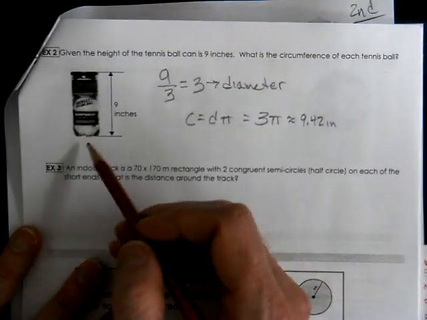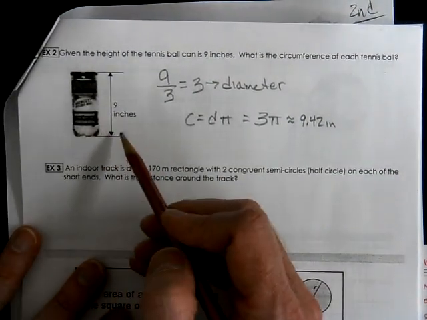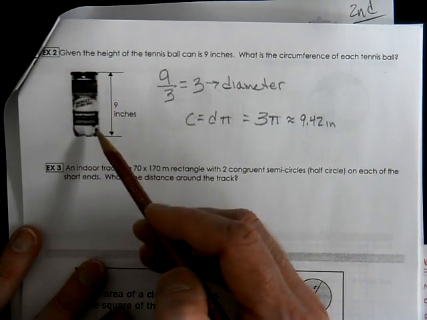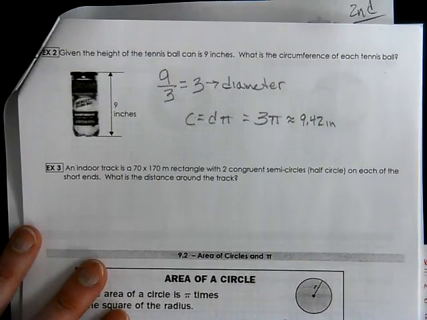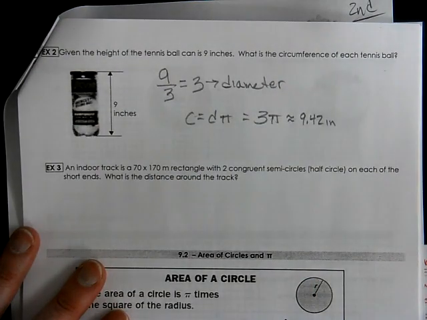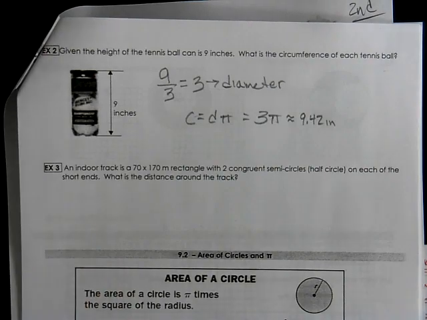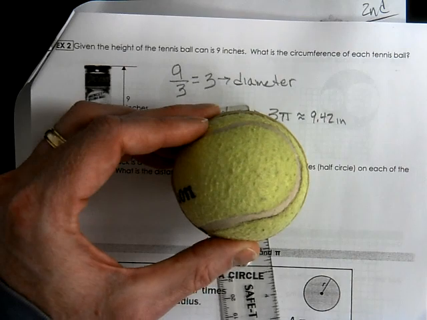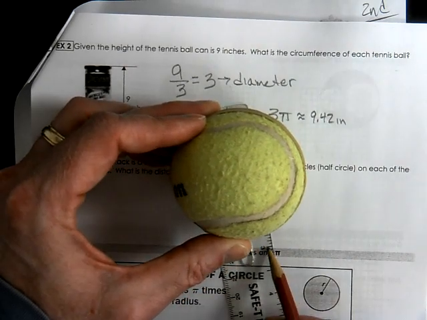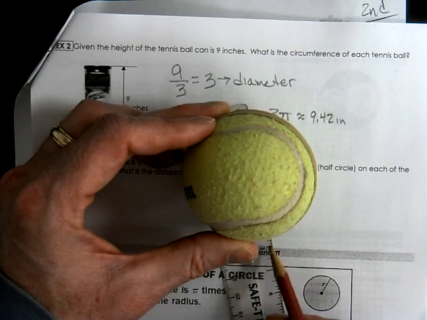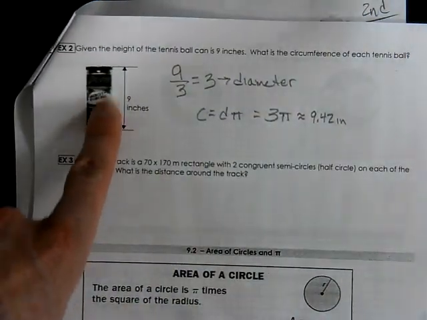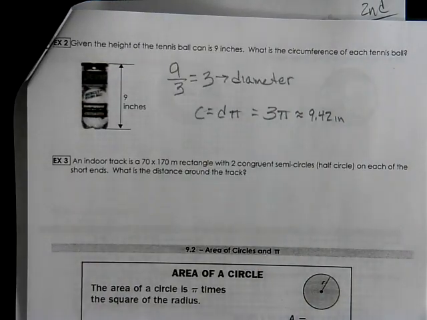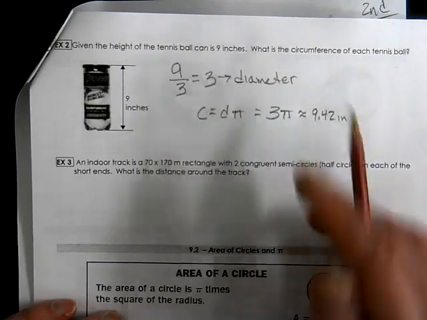So I'm not convinced that 3 tennis balls reach 9 inches, but that's the maximum that it could reach in this particular container. That's just the numbers that we're given. I feel the diameter of a tennis ball is a little bit less than 3. But when you're putting it into a container, it probably has a little bit extra room. But that's the calculations that we would come up with.